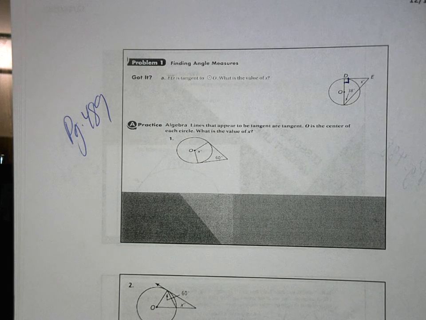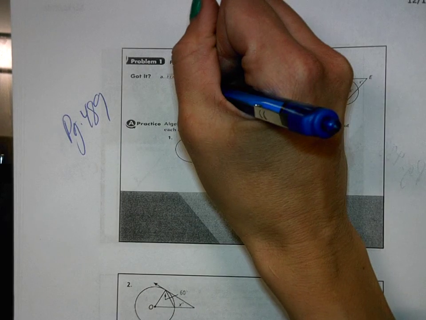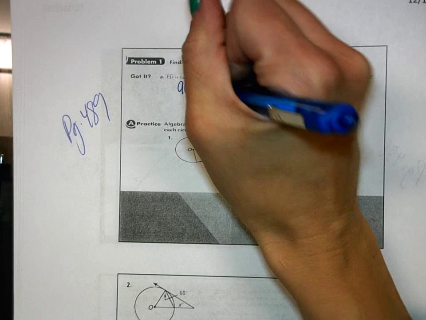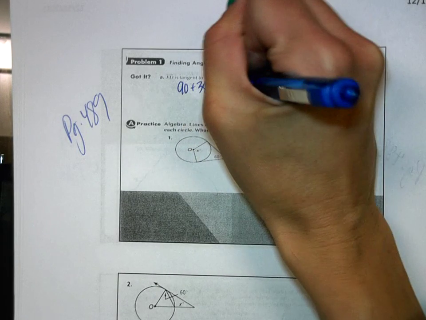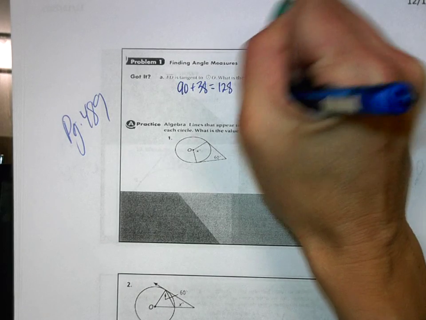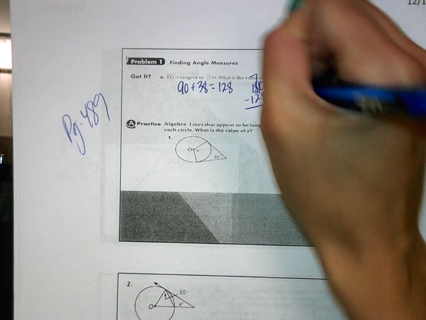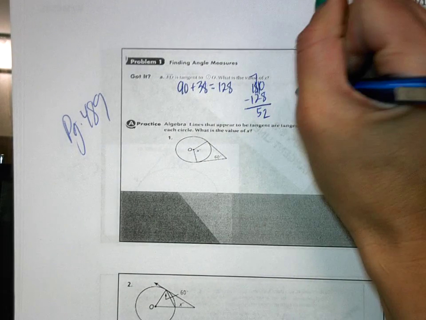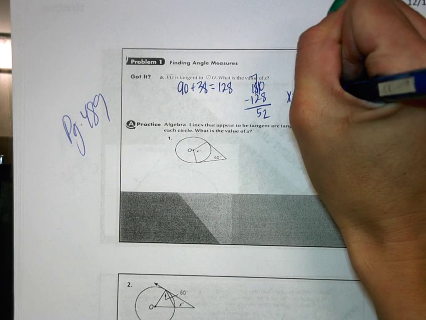Set 90 and 38 together to get 128 and then just subtract that from 180. Good. Ultimately we know that all triangles equal how much? 180. Michael told us that if we add 90 plus 38, that equals 128, and all we have to do is 180 minus 128, which when we subtract, we get 52. So that means that x equals 52 degrees.